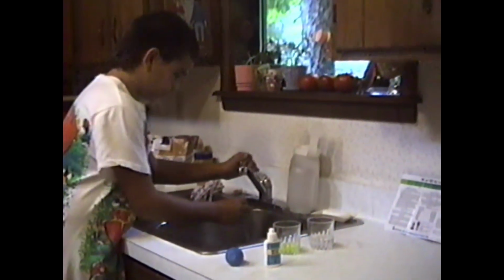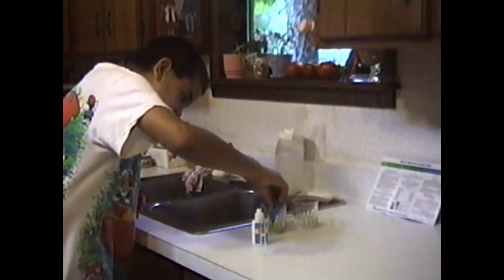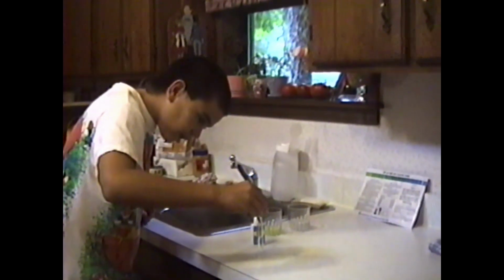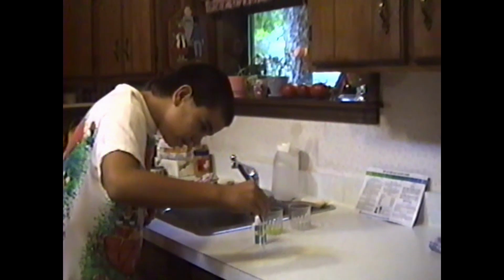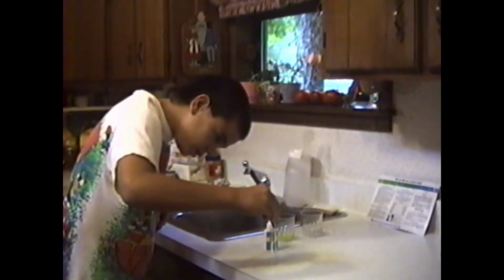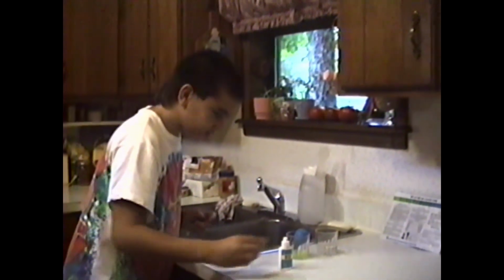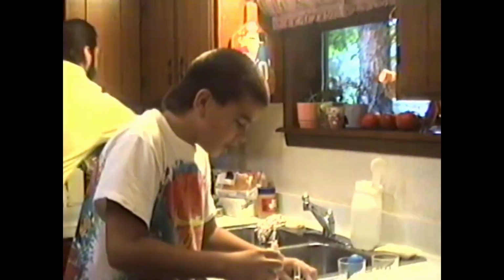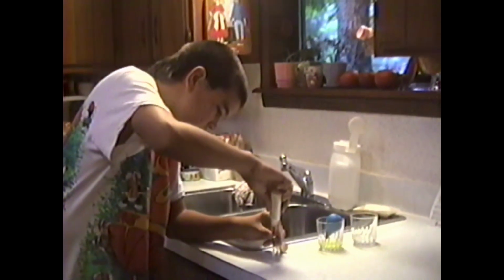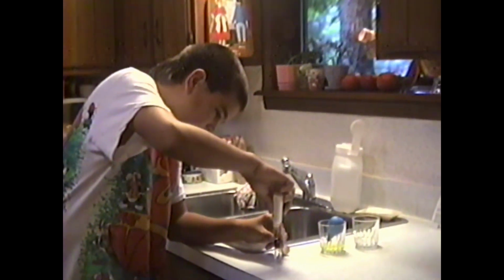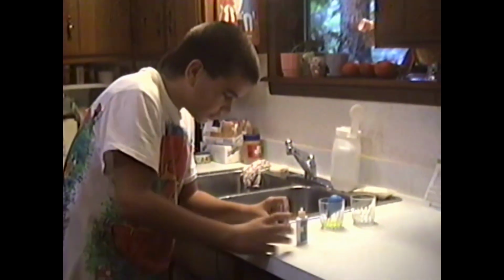So I will fill this up with water a little bit, and I will take this little dropper and put 1, 2, 3, 4 drops in. Drops of what? Ammonia, yeah. And take 1, 2, 3, 4, 5, 6 drops of indicator solution.